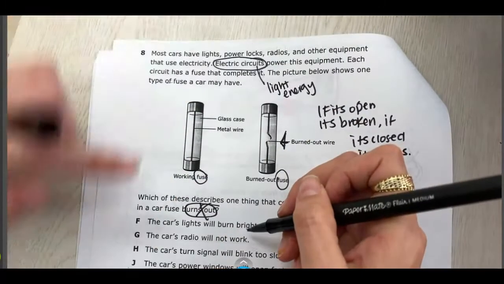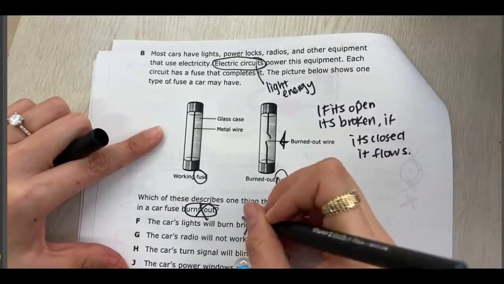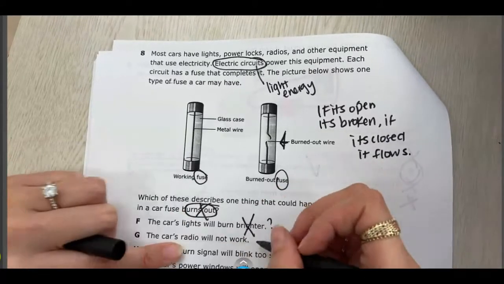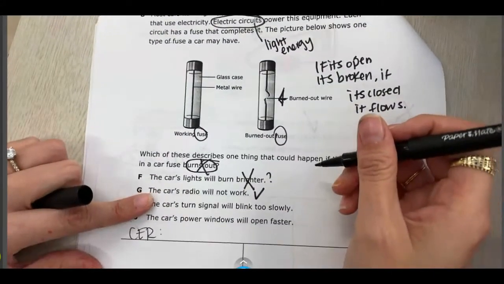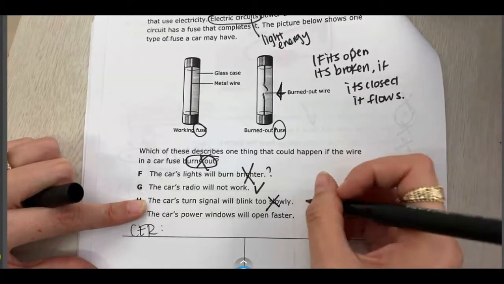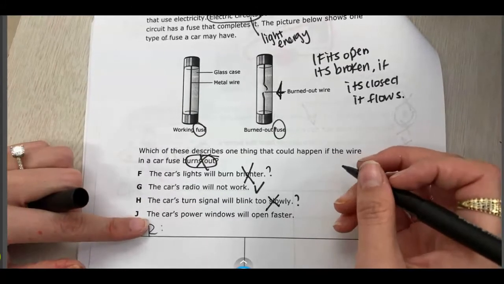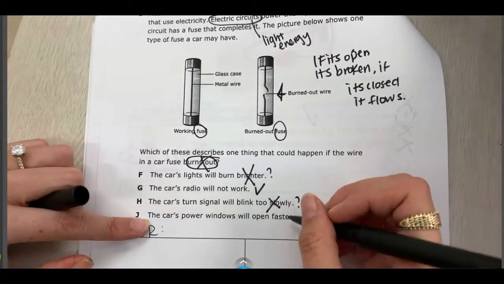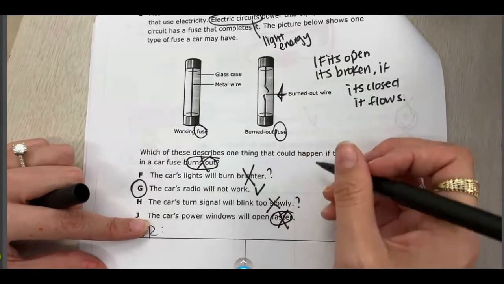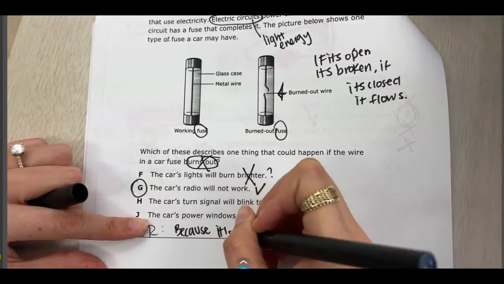F. The car's light will burn brighter. What? No, that's not gonna happen. It's not gonna work anymore. The car's radio would not work. Yes, that could be one thing that would happen. The car's turn signal will blink too slowly. I'm not sure about that one because it's just not gonna work. Just straight up, not gonna work. The car's power windows will open faster. No, absolutely not. The only answer is G. It's not going to work because it's broken.